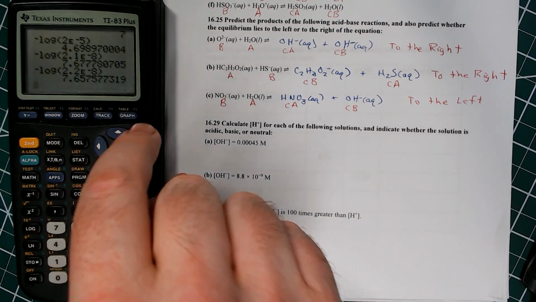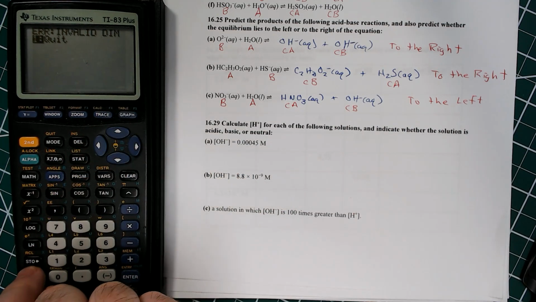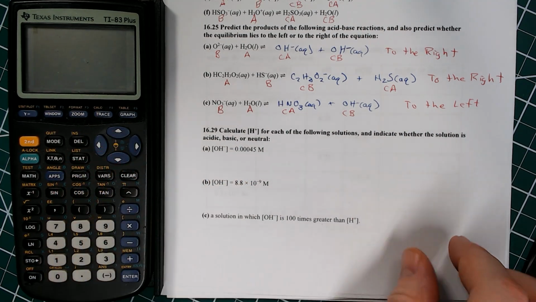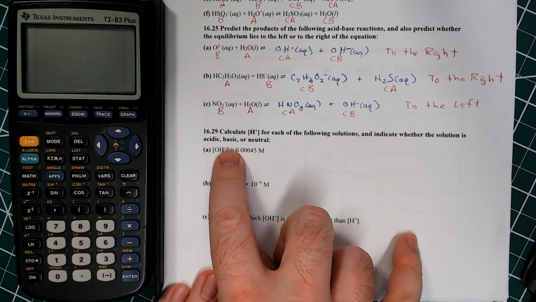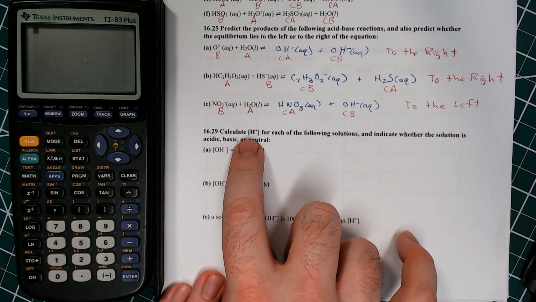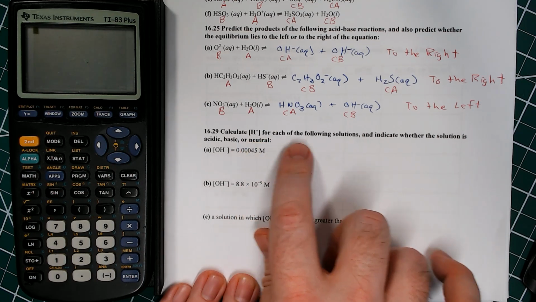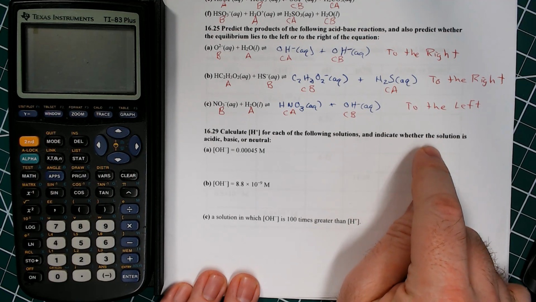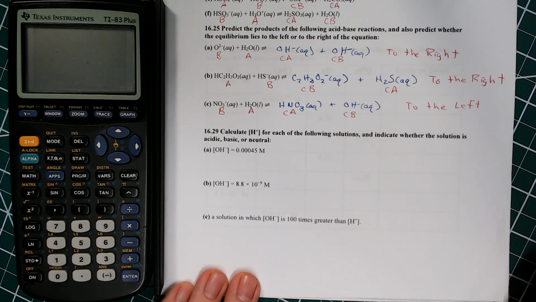It says here, calculate the hydrogen ion concentration for each of the following solutions and indicate whether the solution is acidic, basic, or neutral.